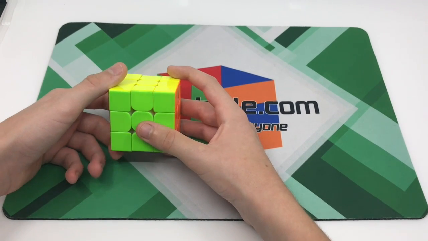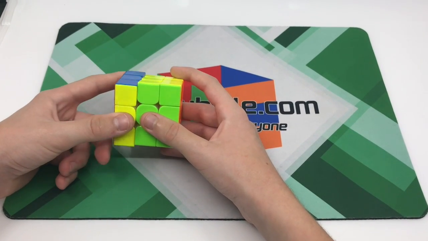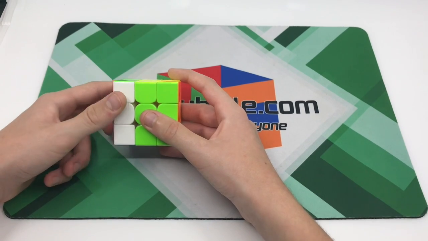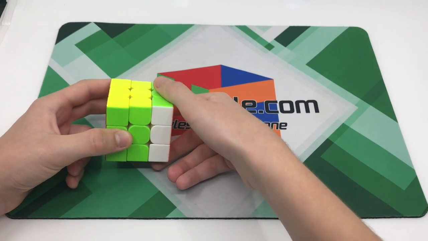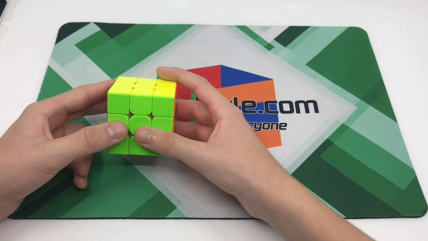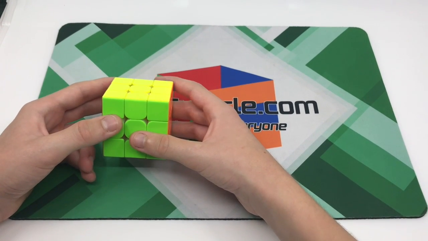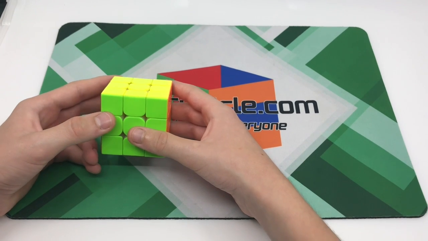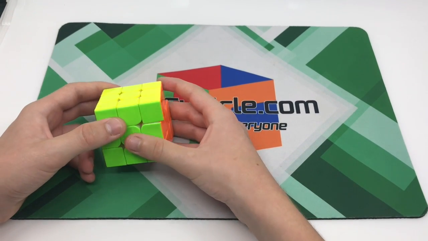Now L is a rotation downwards. L, L, L, L. So this side goes up, R. This side goes down, L. Now we have the two basic pieces figured out.